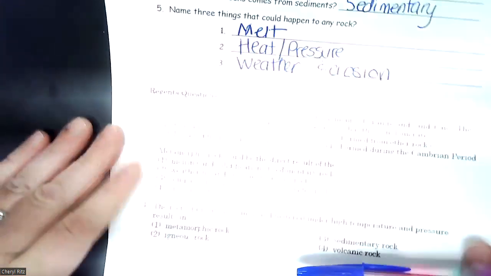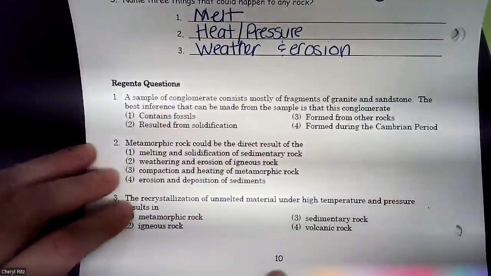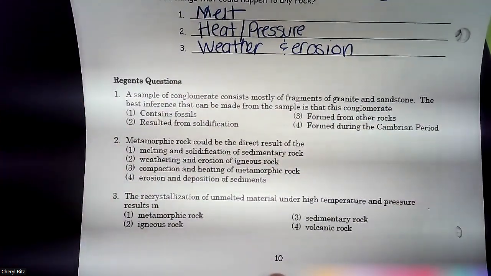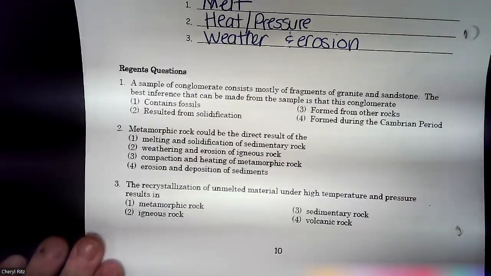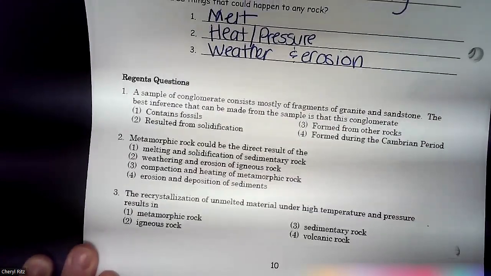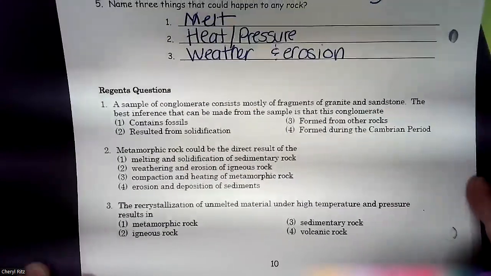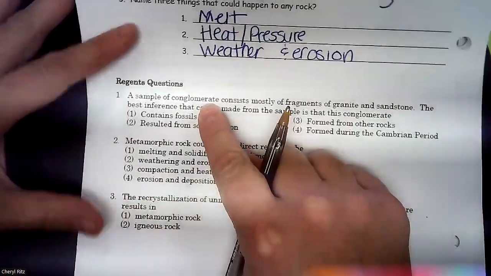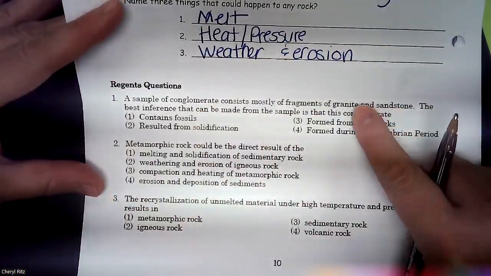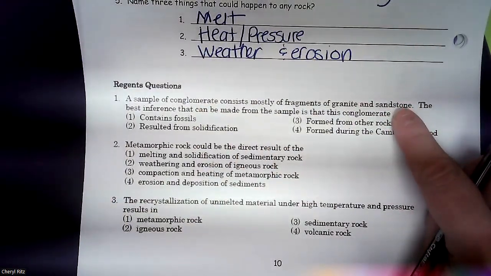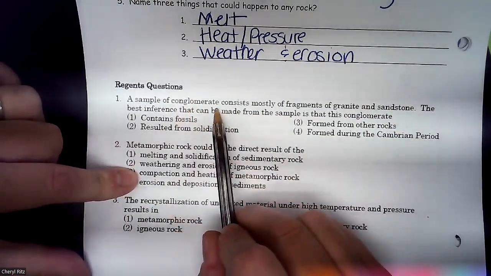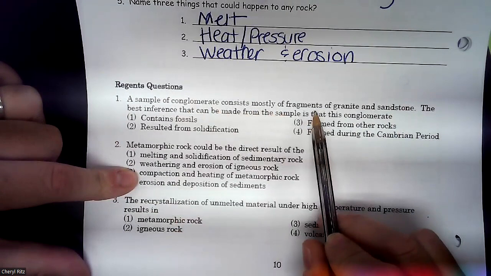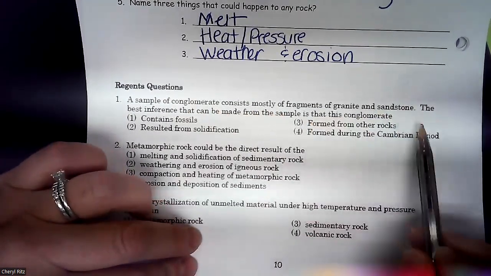All right, so then you had some questions on 10. There were some parts of this that you may not have understood, but if you really stopped to think about what the question was saying, I bet you could have figured it out. This first one was a little tricky because you don't know what conglomerate is. You might not know what granite is, and you might not know what sandstone is. But when you read the question, a sample of conglomerate consists of mostly fragments of granite and sandstone.